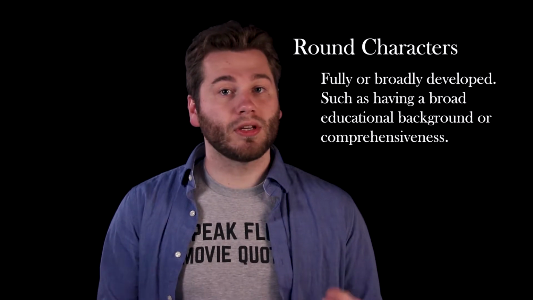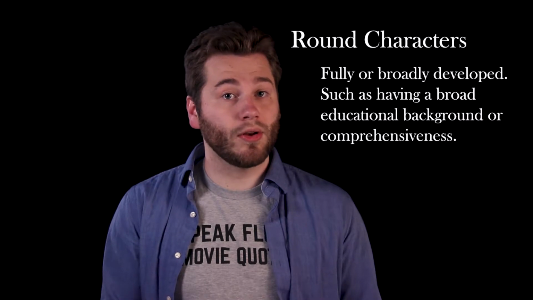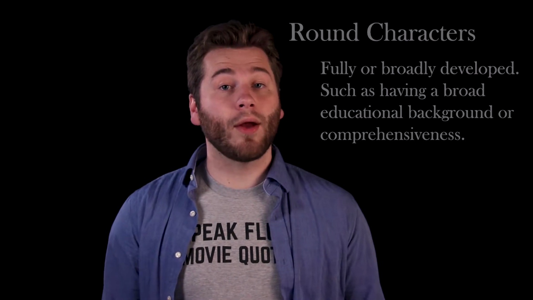To start off with, what does it mean to have a round character? Let's define round first. Now, this is not the shape, but the sense that the character is well-rounded. As defined by Google, it's fully or broadly developed, such as having a broad educational background or comprehensiveness. Like a sphere, a round character is three-dimensional, having complexity, history, and multiple facets. Round characters can feel like real people, which can help the audience connect with them. The better the roundness, the more the audience is likely to care about the character's fears, failures, goals, and triumphs.